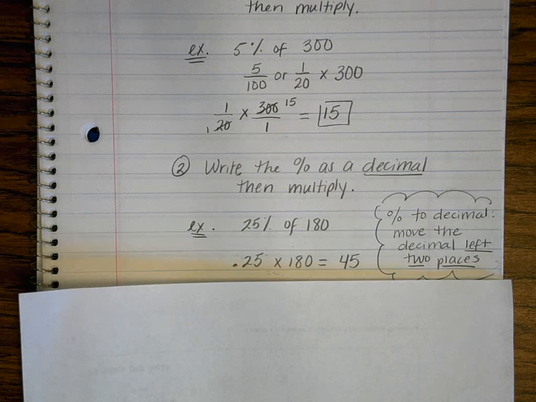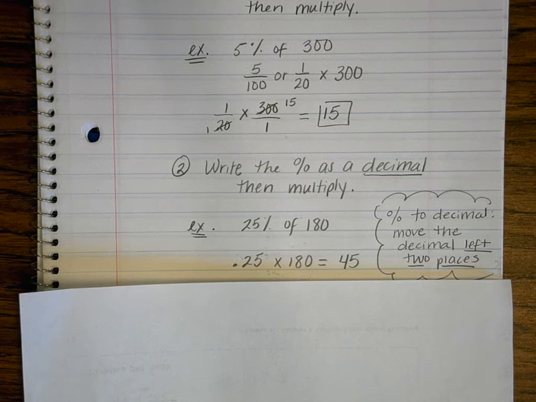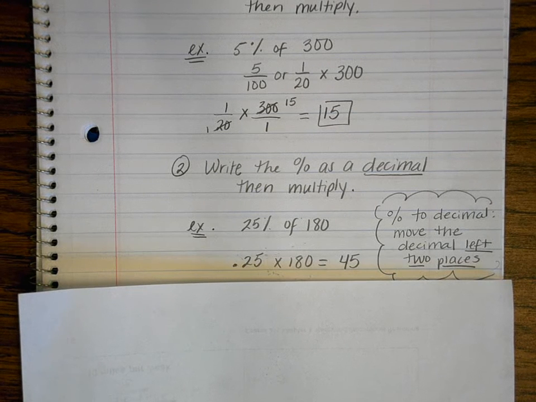No fractions. 0.25 times 180. So even though you may have been only shown the fraction way, some of you learned the decimal way, I would say 99% of the time you're going to use the decimal, then multiply.